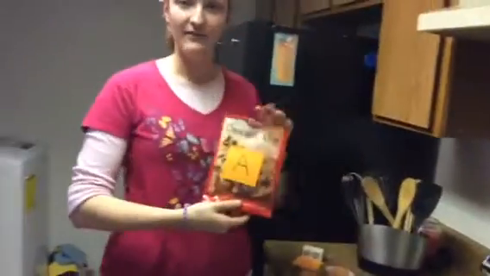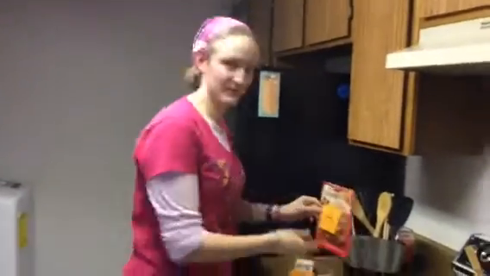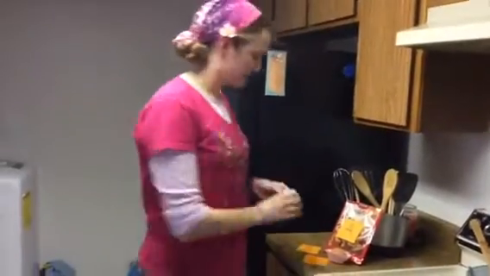Hello everyone, we're going to make some cookies today. Alright, so here I have some cookie ingredients. I have some prepackaged cookie mix, very modern, a stick of butter, and of course, an egg.